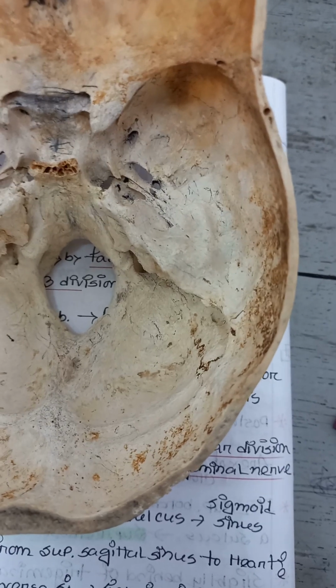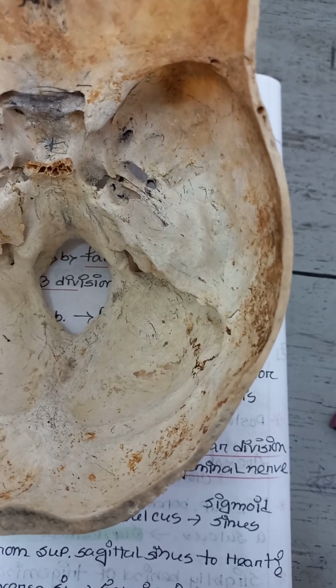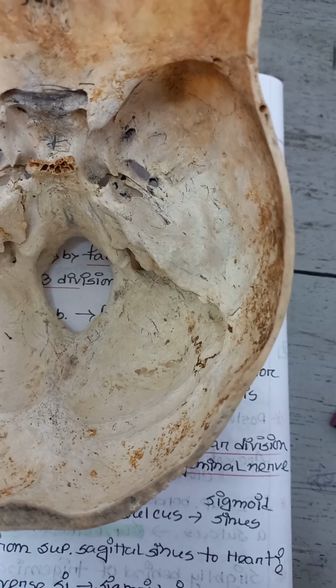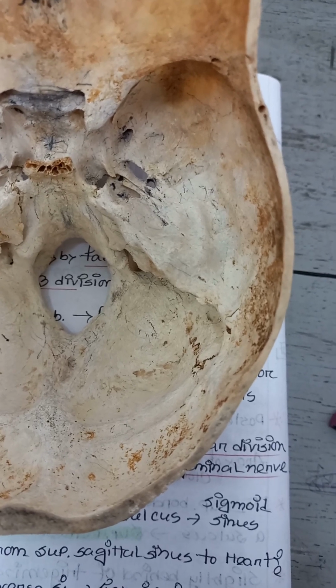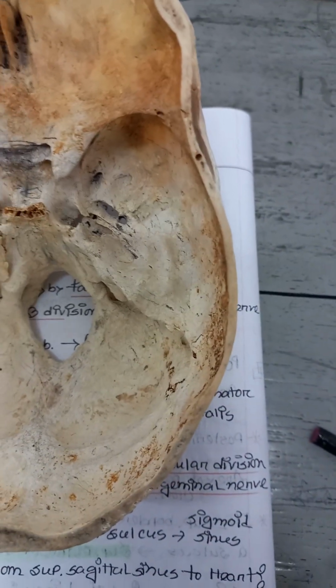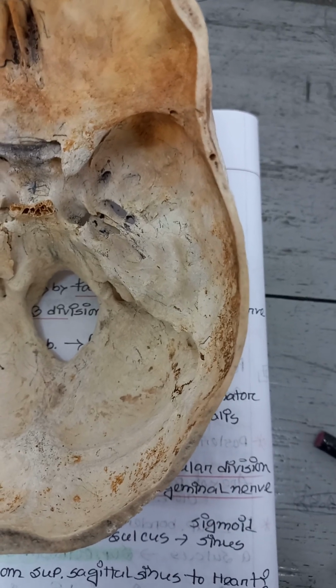And how is the internal jugular vein formed? It is a continuation of the sigmoid sinus. And what is the function of the external auditory meatus? It is a passage for conduction of sound waves. And what is the nerve supply of the facial muscles? The facial nerve.